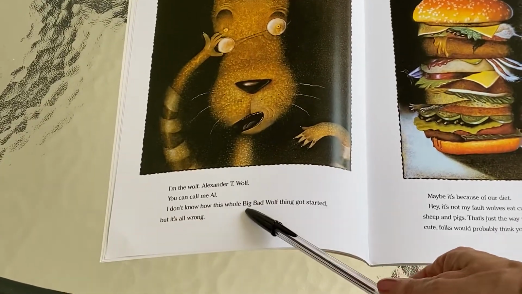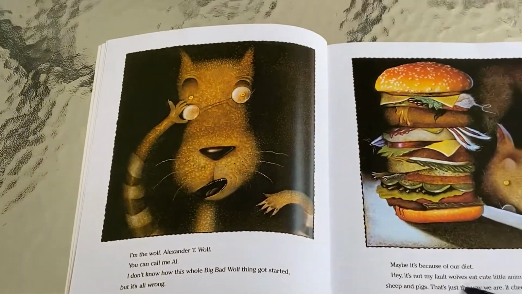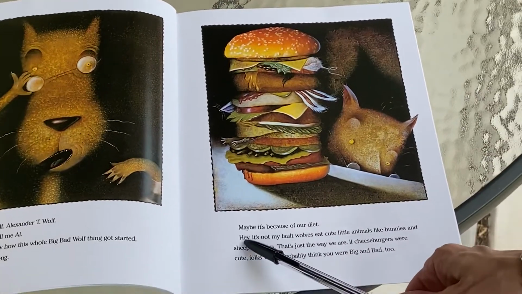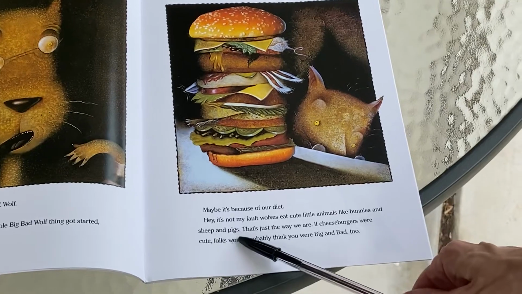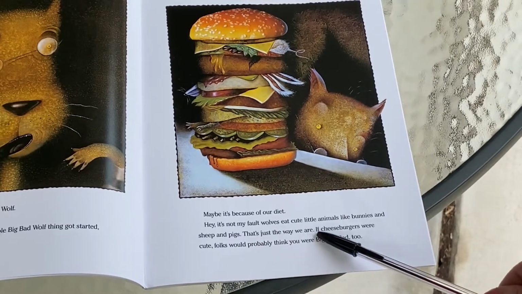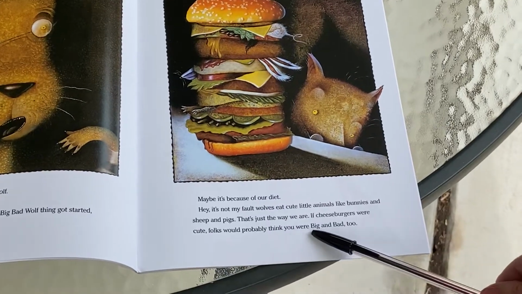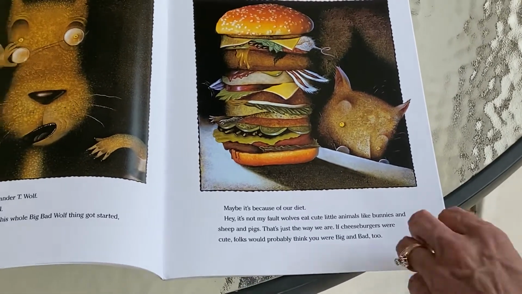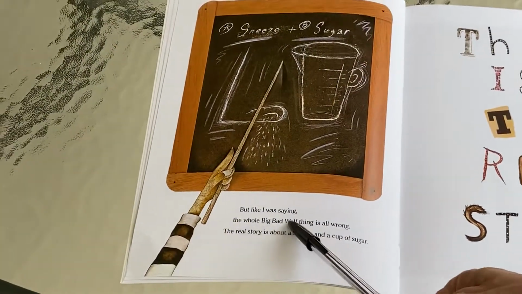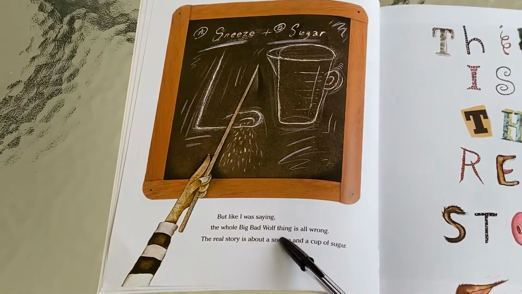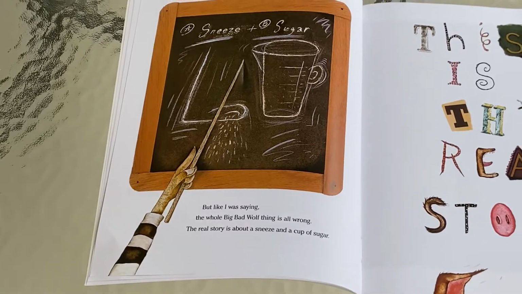I don't know how this whole big bad wolf thing got started, but it's all wrong. Maybe it's because of our diet. Hey, it's not my fault wolves eat cute little animals like bunnies and sheep and pigs. That's just the way we are. If cheeseburgers were cute, folks would probably think you were big and bad too. But like I was saying, the whole big bad wolf thing is all wrong. The real story is about a sneeze and a cup of sugar.